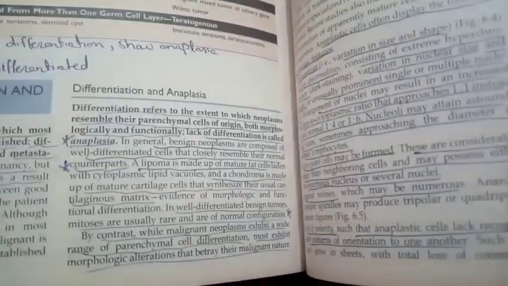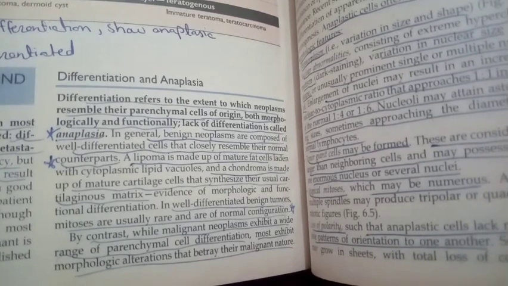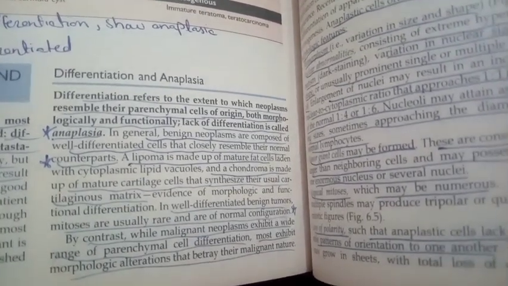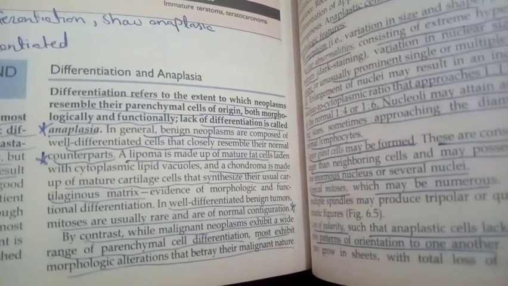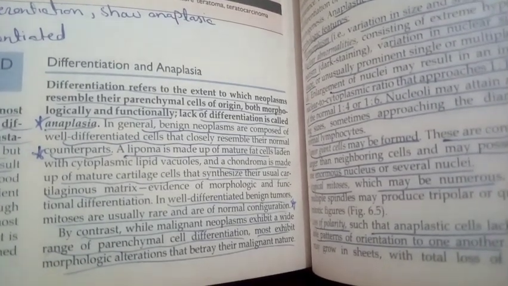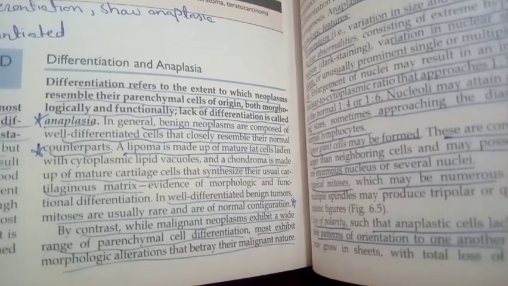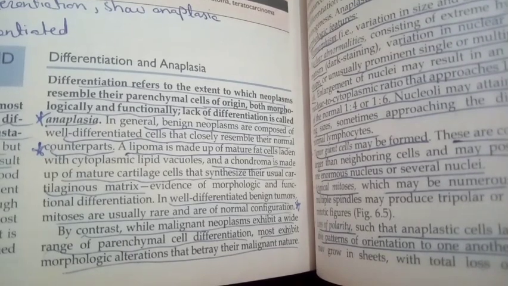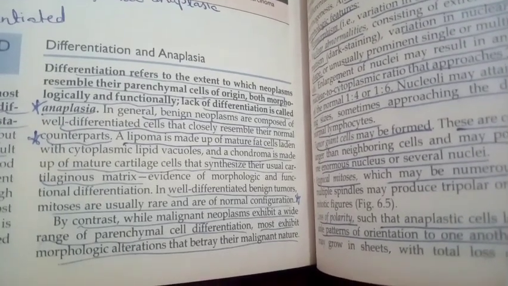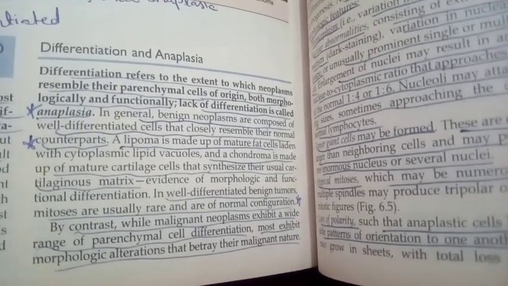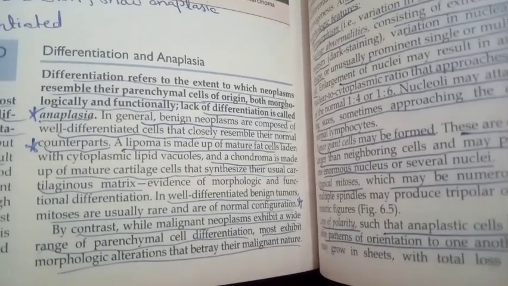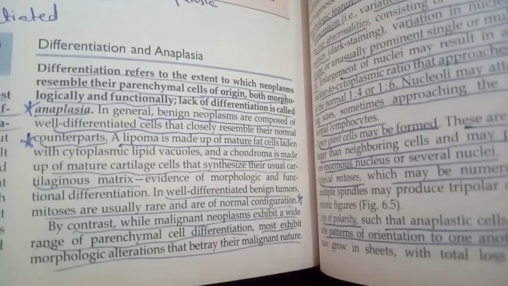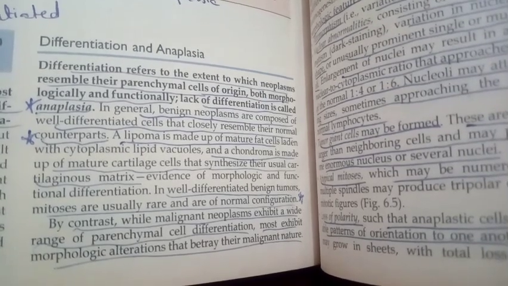Differentiation refers to the extent to which a neoplasm resembles its parenchymal cells of origin, both morphologically and functionally. Lack of differentiation is called anaplasia. In general, benign neoplasms are composed of well-differentiated cells that closely resemble their normal counterparts. A lipoma is made up of mature fat cells laden with cytoplasmic lipid vacuoles, and a chondroma is made up of mature cartilage that synthesizes its usual cartilaginous matrix, evidence of morphological and functional differentiation.